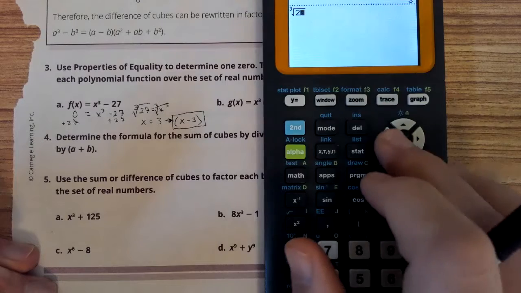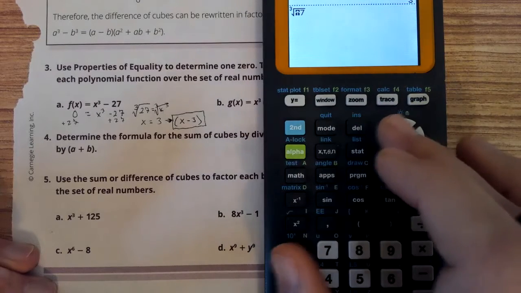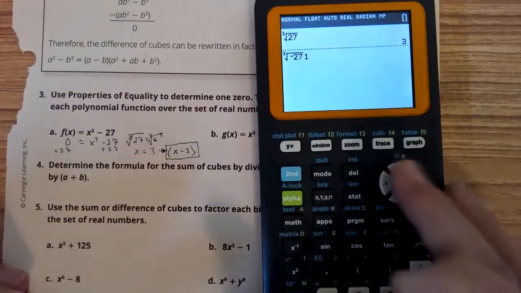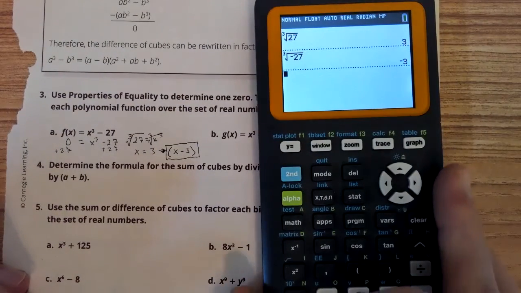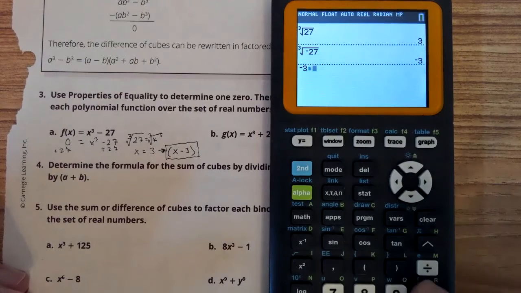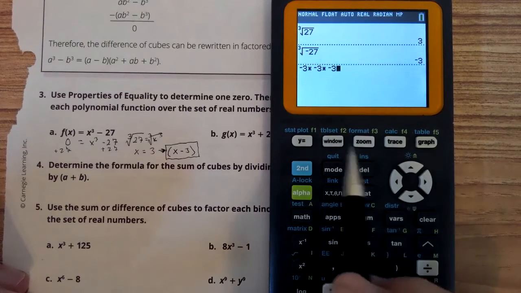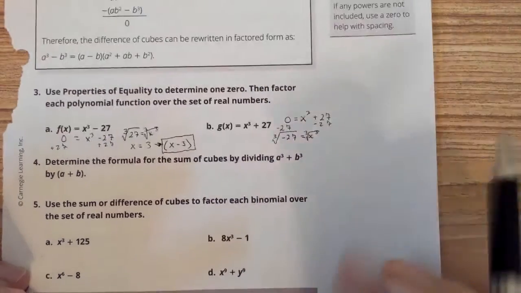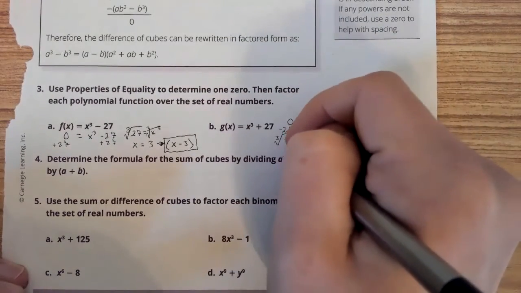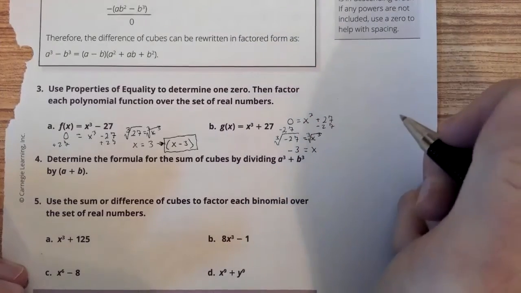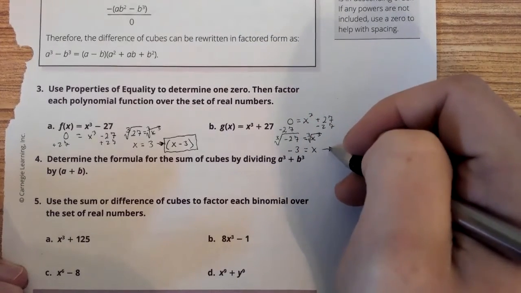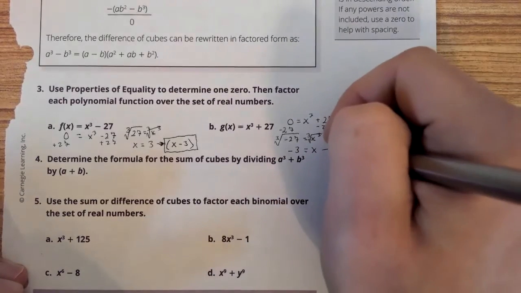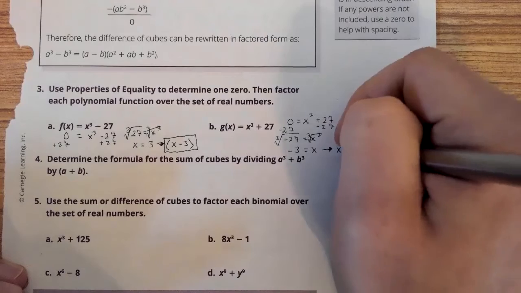So I'm just going to change this to negative 27. Okay, I'll hit enter. Whoops, negative 27. I'll hit enter. And we get negative 3 as our result. So what that means is negative 3 times negative 3 times negative 3 gives us negative 27. All right. So going back here, negative 3 is equal to x. Since x is equal to negative 3, we have a factor here, which is x plus 3.